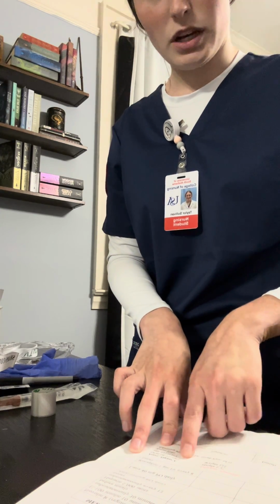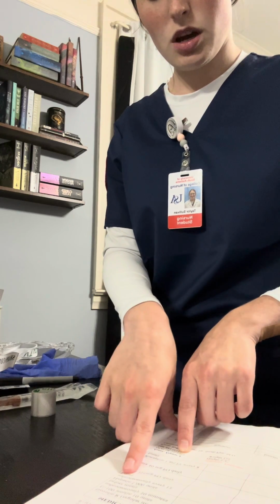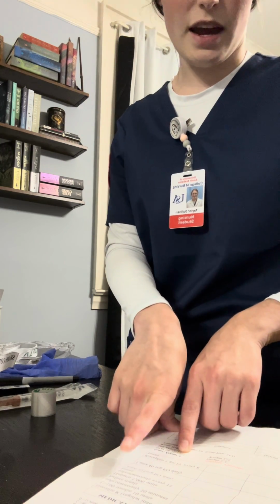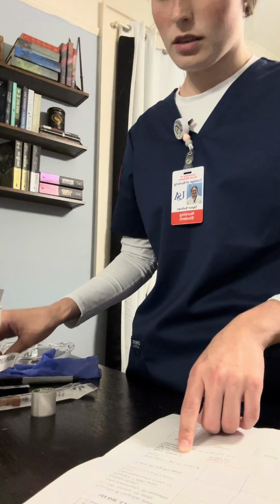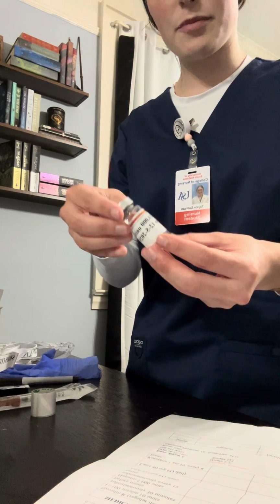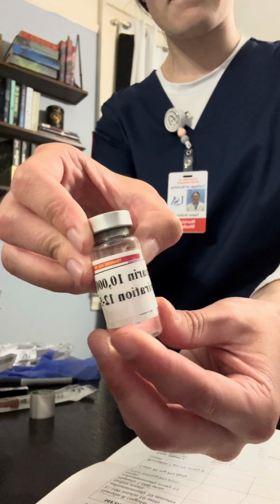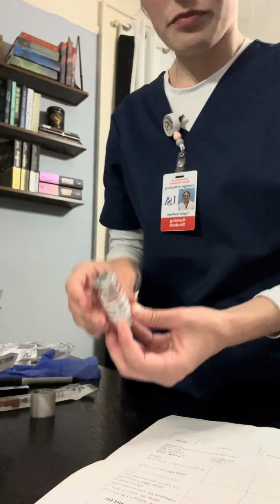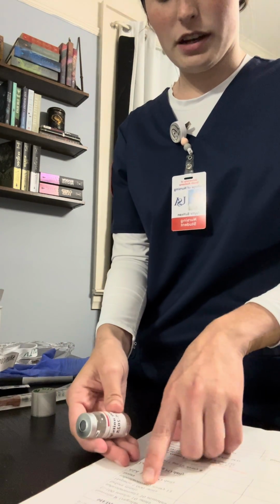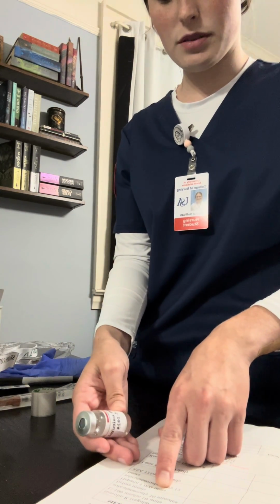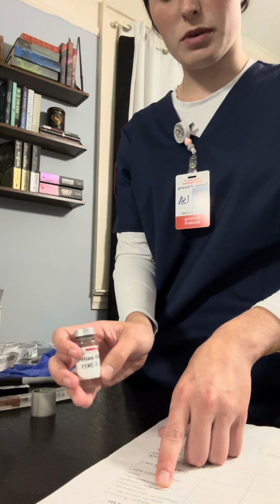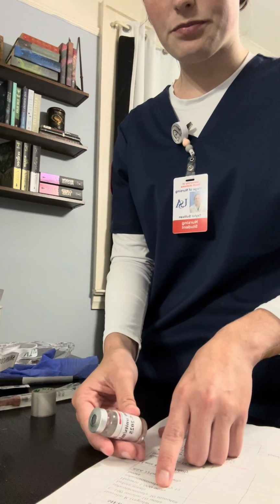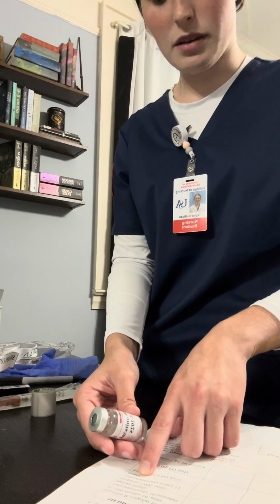So for patient, I have Jaguar J. Jones. Drug or medication, I have heparin. I have heparin right here. I've got 5,000 units for the dose. This says 10,000 units per milliliter. Route is subcutaneously.